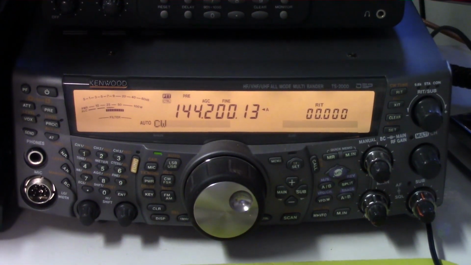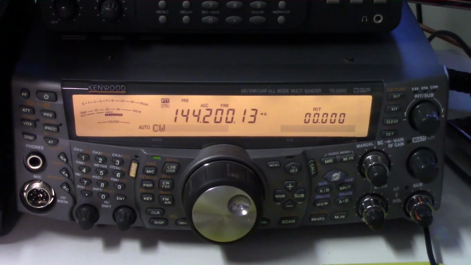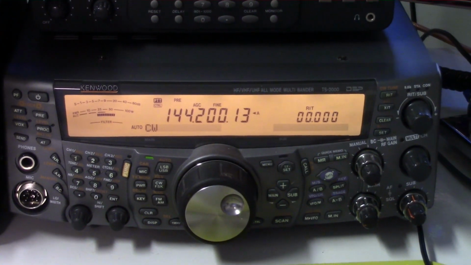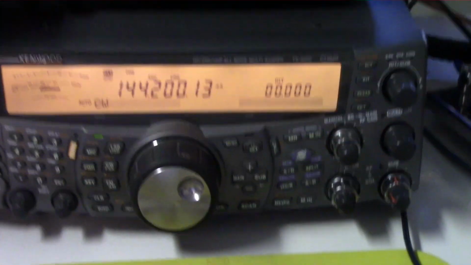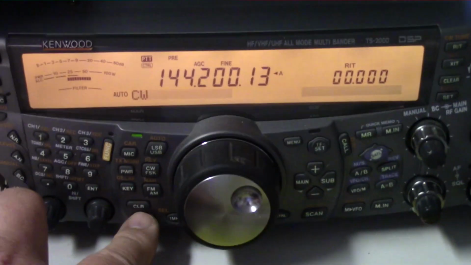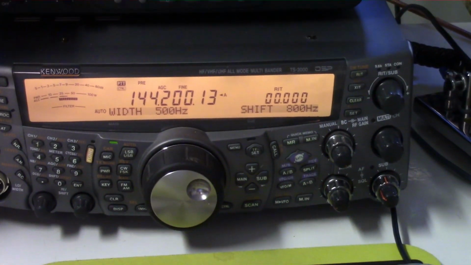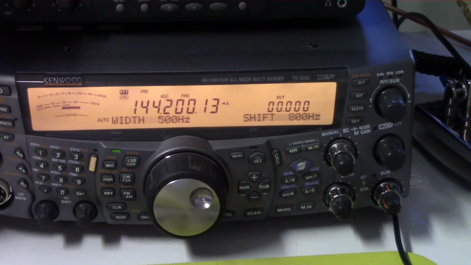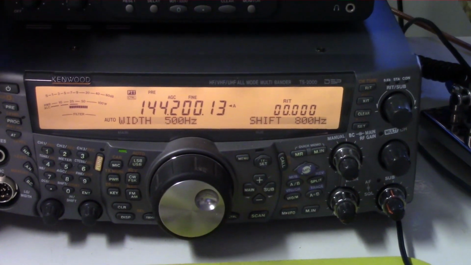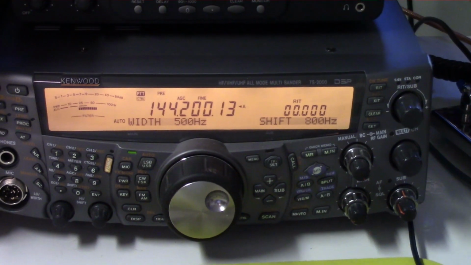The receiver in this case is in the CW mode. It was in the CW mode. Could also be in the upper sideband or the lower sideband mode. Any one of them would work.